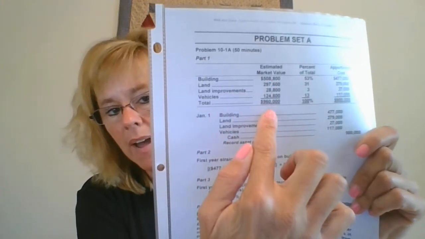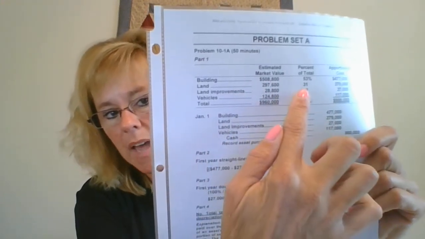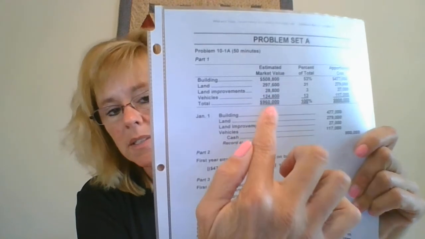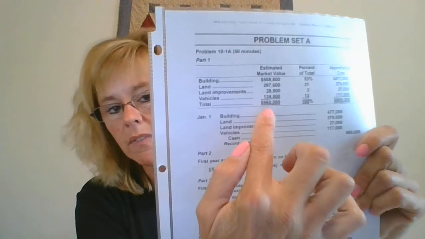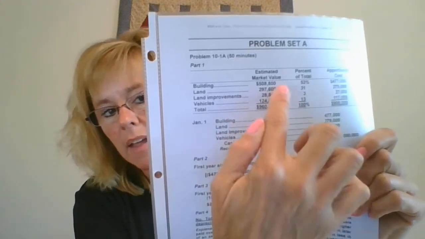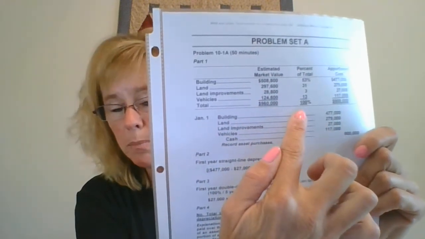Again, the land divided by the total gives you the percent. The land improvements divided by the total gives you the percent. And then your vehicle divided by the total gives you the percent. This all has to add up to 100%, and make sure that you do that on the test. I will give you the estimated market value and the total that you purchased the bundle or the asset purchase. I'll give you that as well.